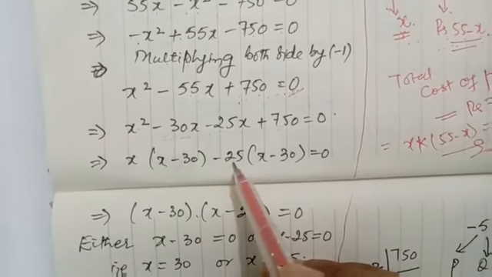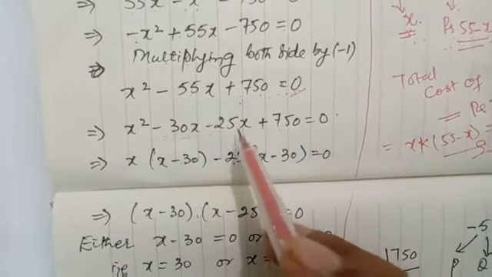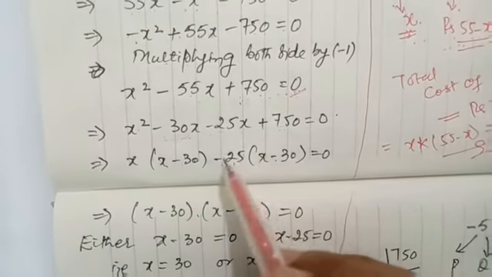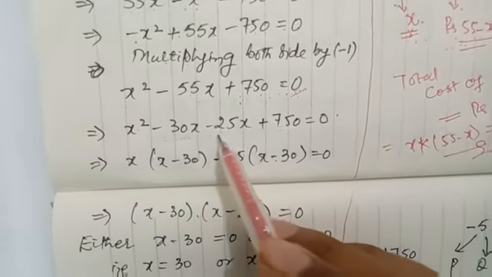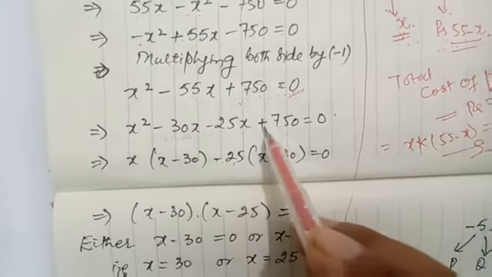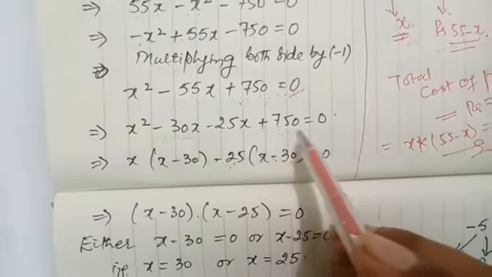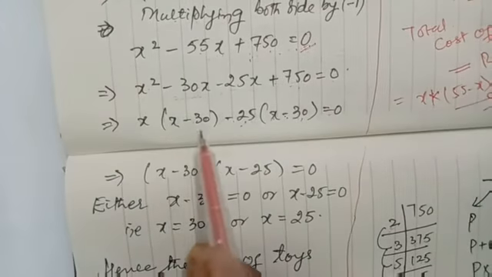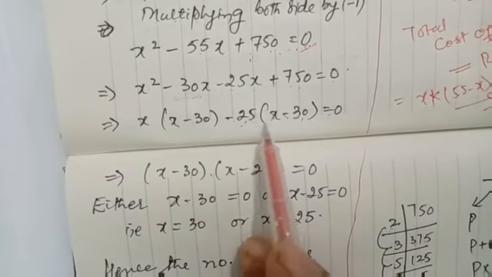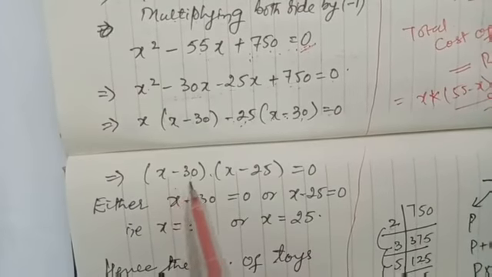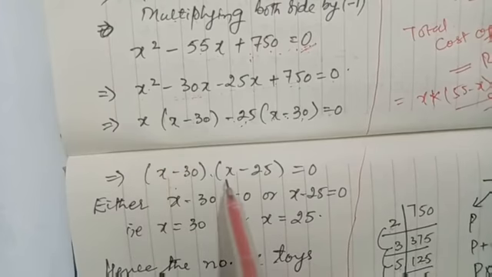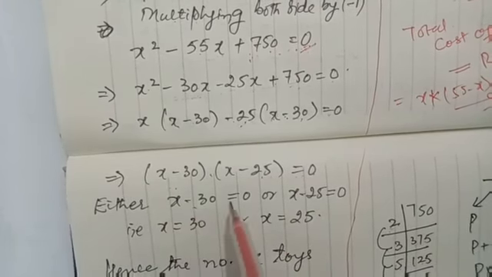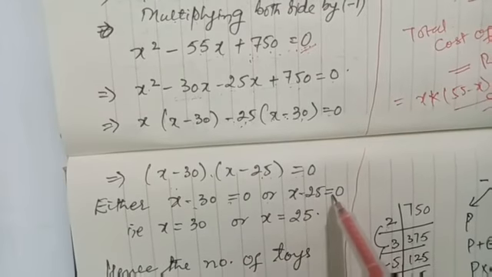From these two terms I will take minus 25 common, here it will remain plus x minus 30. How? Because minus 25 into x, I will get minus 25x, minus into minus is plus, 25 into 30 is 750, equal to 0. Now here x minus 30 and x minus 30 are both common expressions. I will take this common expression out and here will remain x minus 25 is equal to 0. Either x minus 30 is equal to 0 or x minus 25 is equal to 0.